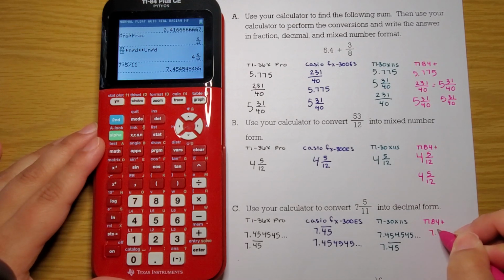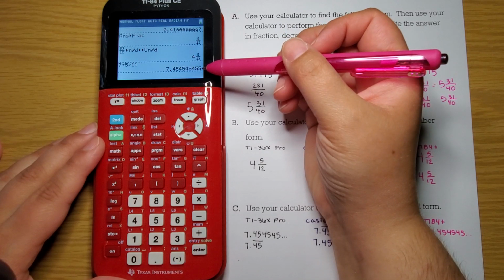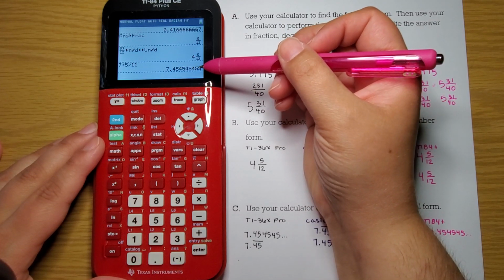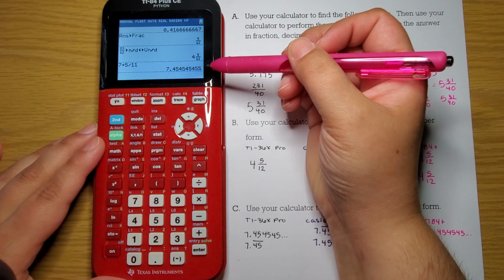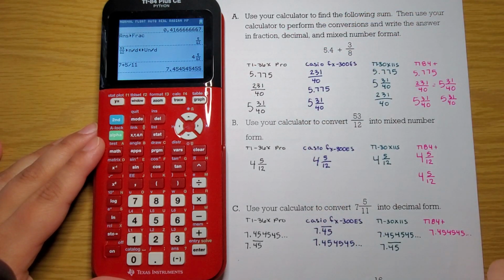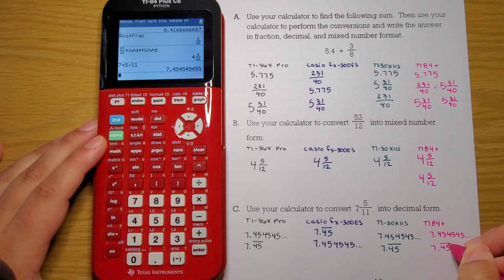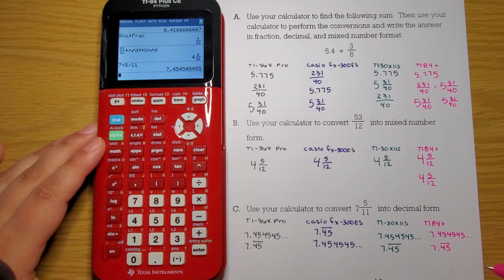So I have 7.454545 forever. Now just a note, it's going to give me an extra 5 at the end because the next digit is a 4 followed by a 5. So that 5 rounds the 4 up to a 5. So it's rounding this repeating decimal. We could also write this as 7.45 with a line over the 45 because both of those digits are repeating.